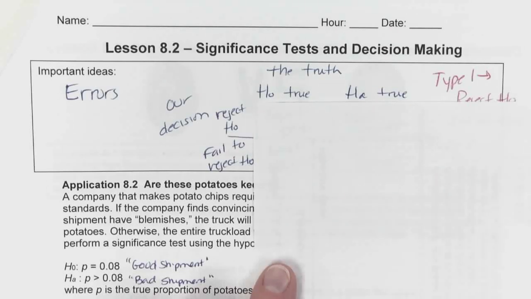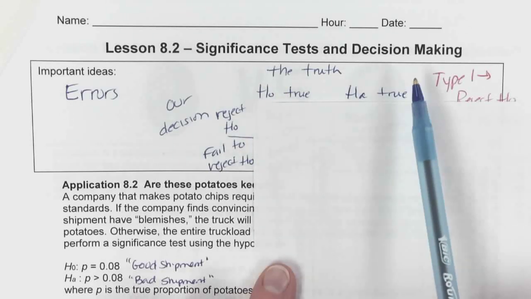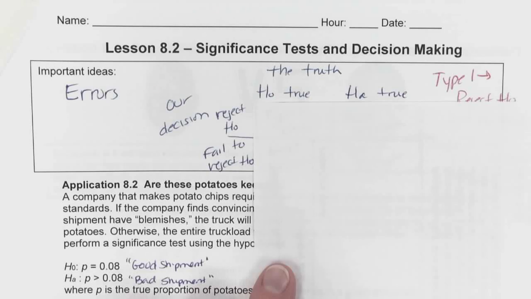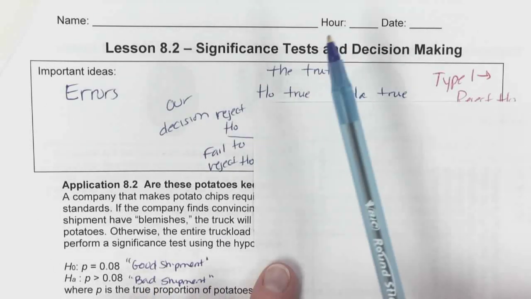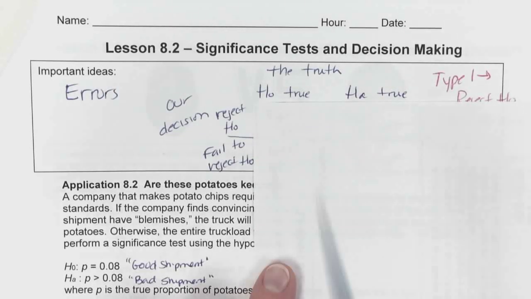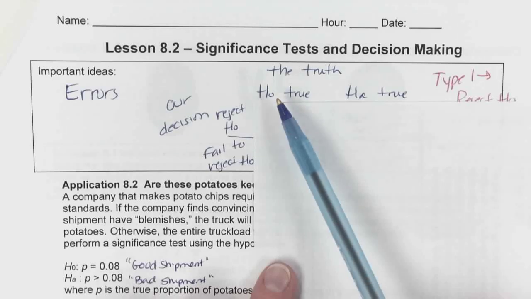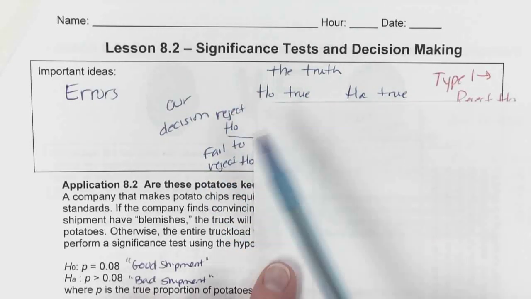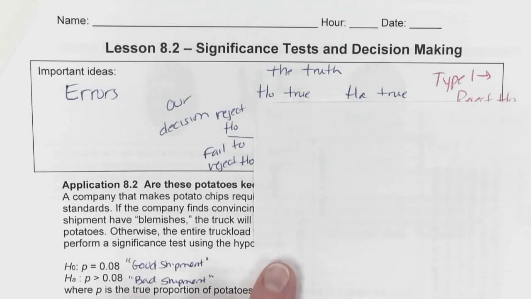We don't typically get to ever know this unless you had your entire population of whatever it was you were studying and you found the true average or true percent. Well, then you would know if the null was true or if it was the alternative. But since we don't get to know that, we're doing our best to conclude that we want to see what our outcomes tell us. What are the possible errors that could happen?